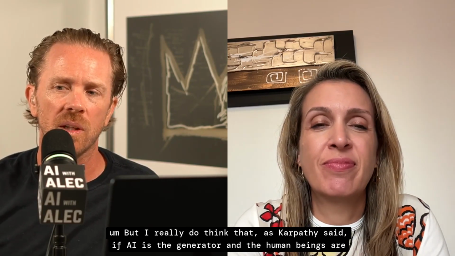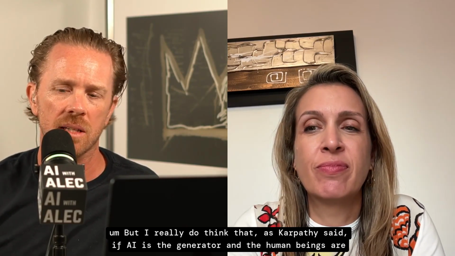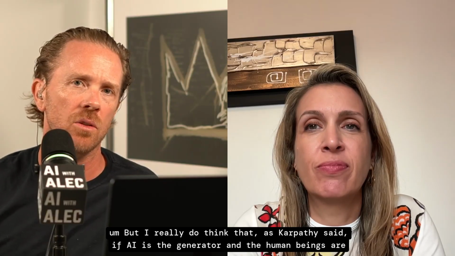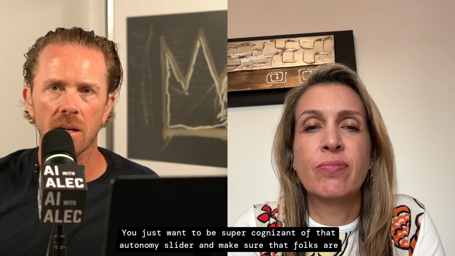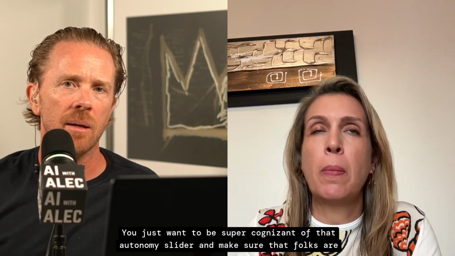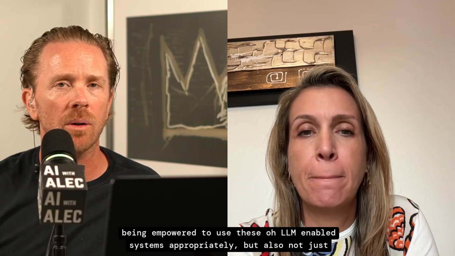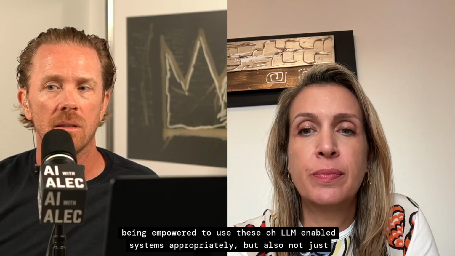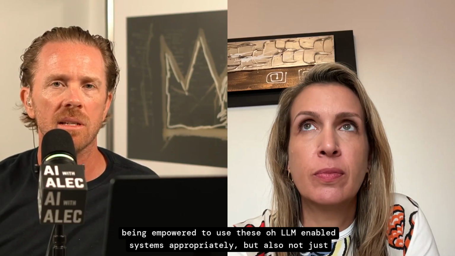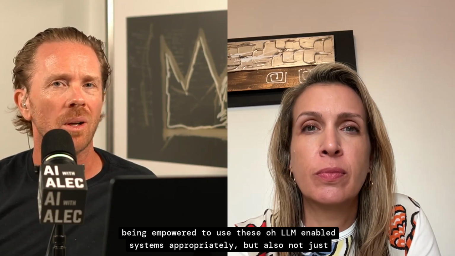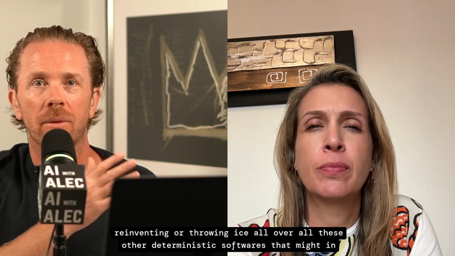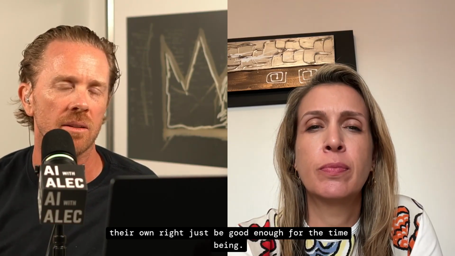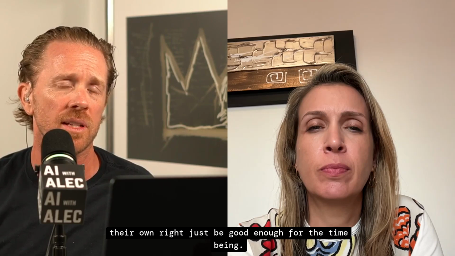But I really do think, as Karpathy said, if AI is the generator and the human beings are the validator, you just want to be super cognizant of that autonomy slider, and make sure that folks are being empowered to use these LLM-enabled systems appropriately, but also not just reinventing or throwing AI all over all these other deterministic software that might in their own right just be good enough for the time being.